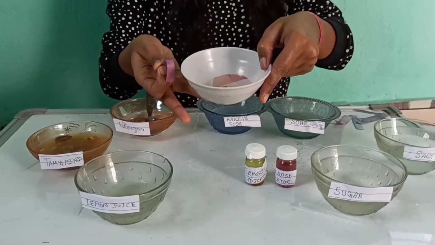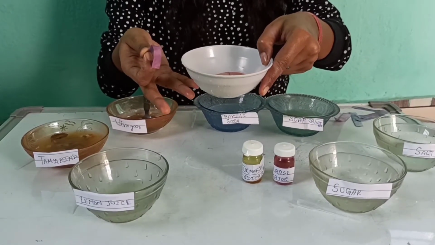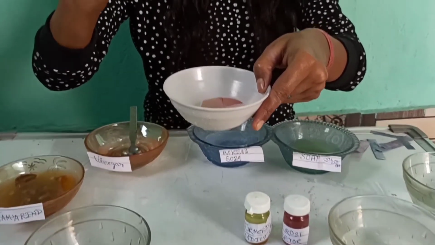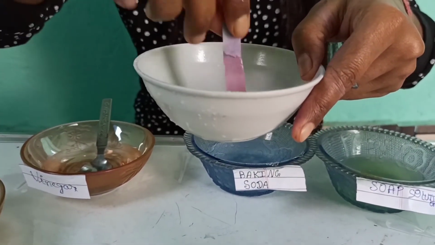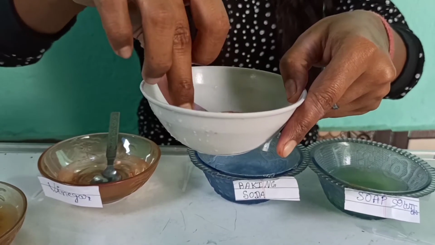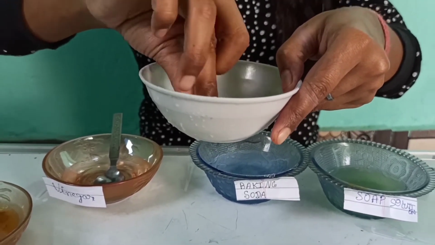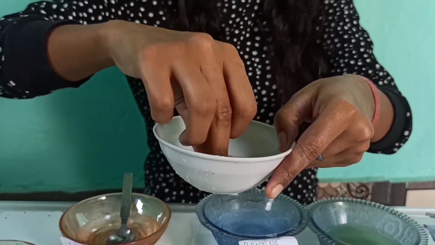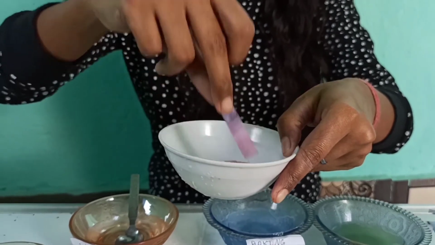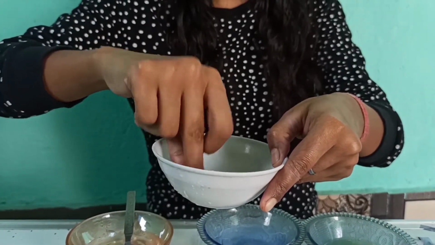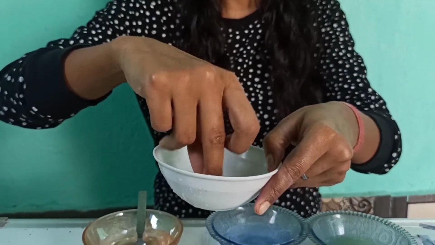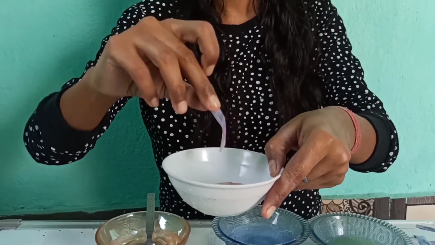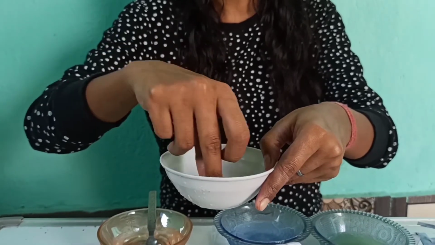This is the soap solution, and if it is basic, it will turn this red litmus into blue. So let us try. So you can see here this red color is becoming blue. Okay. After some time it will be becoming blue. See the result is becoming blue. So it means this soap solution is also basic.